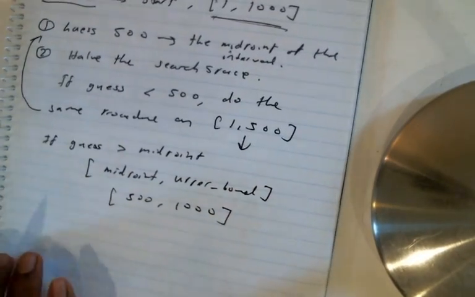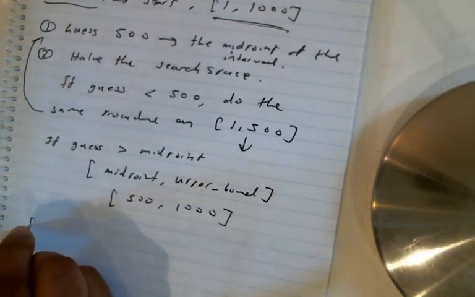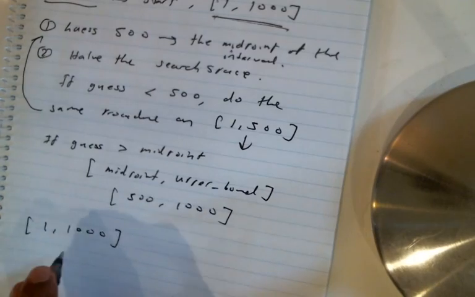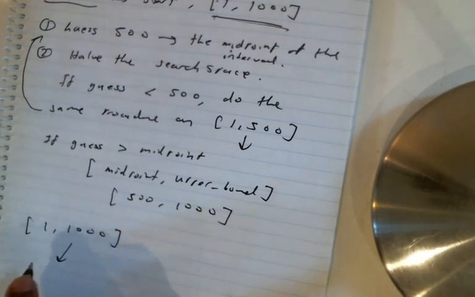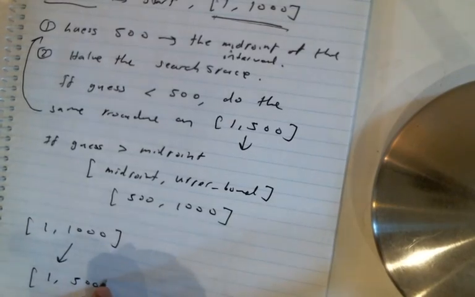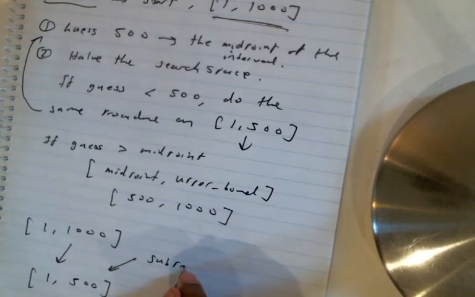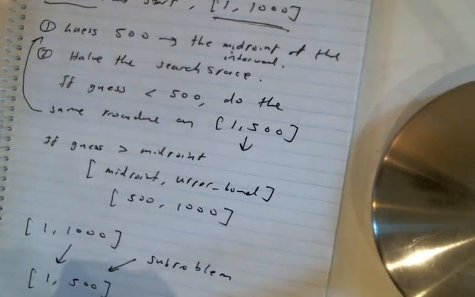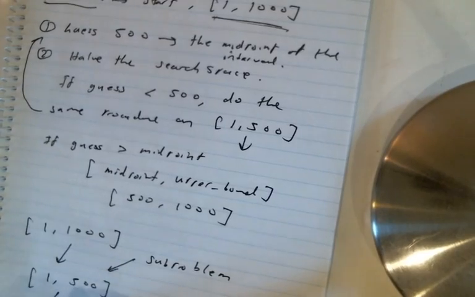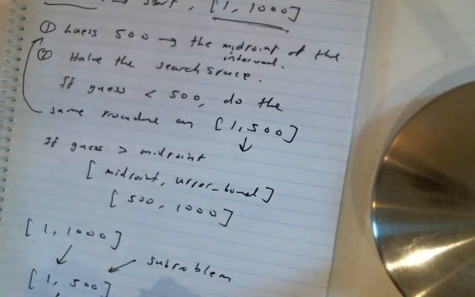So let me just do it for 126. We start with the interval 1 to 1000. Since 126 is less than 500, our interval is now 1 to 500. So this is our subproblem. And then since 126 is less than 250, our subproblem is now 1 to 250.